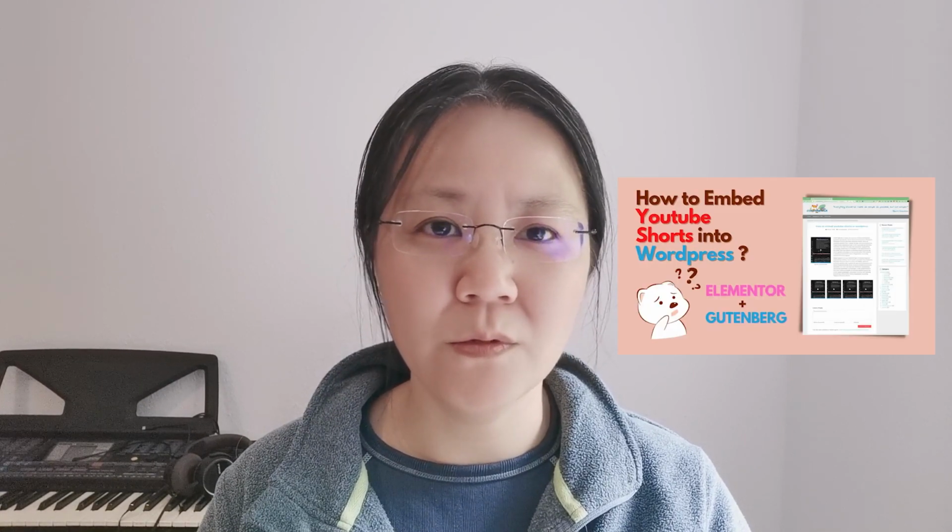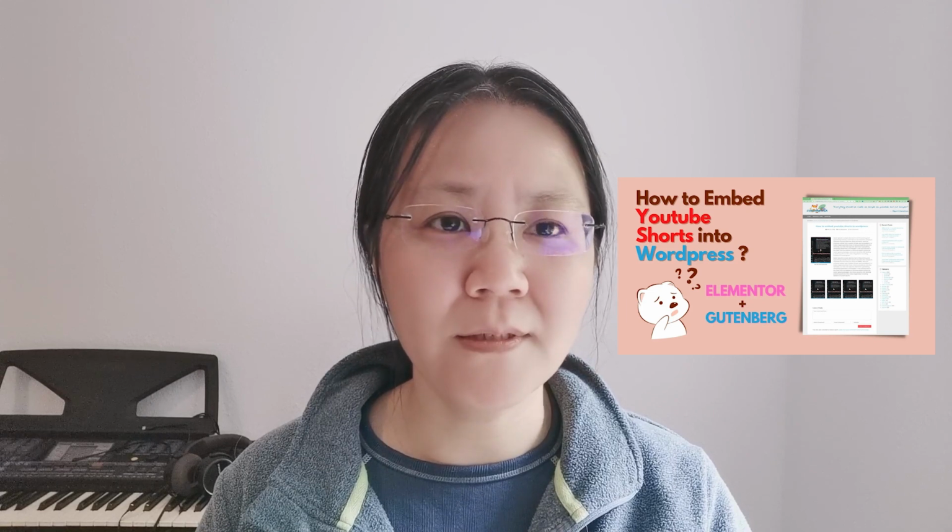Hi everyone! 2 months ago, I posted a video about how to embed the YouTube Shorts in WordPress with Gutenberg and Elementor, but recently some of you posted a problem about the latest Gutenberg version. That is, the YouTube block cannot change the aspect ratio properly.